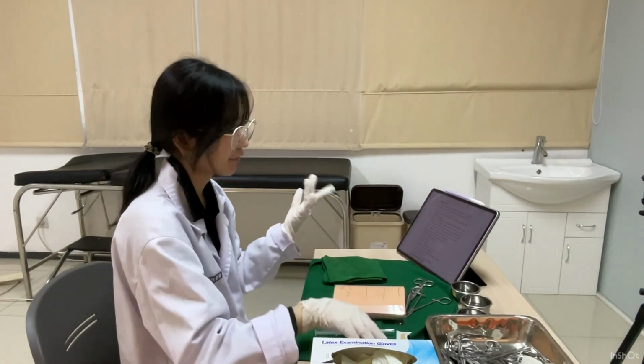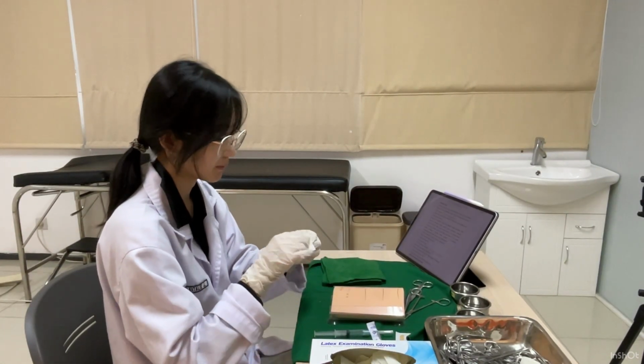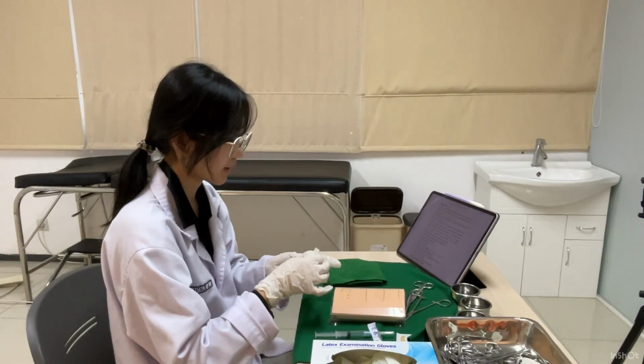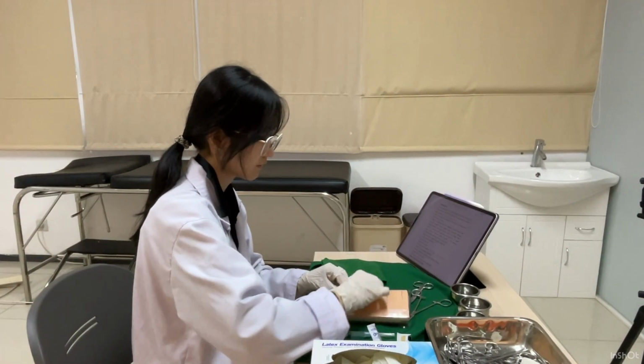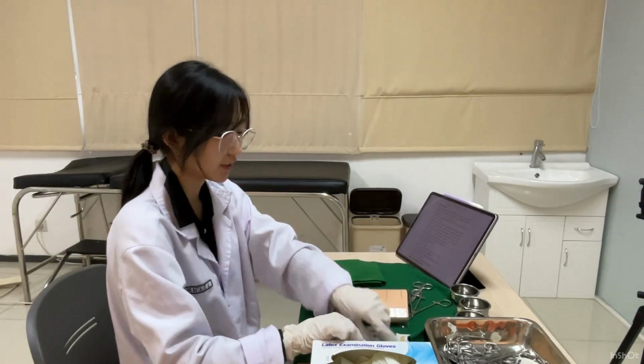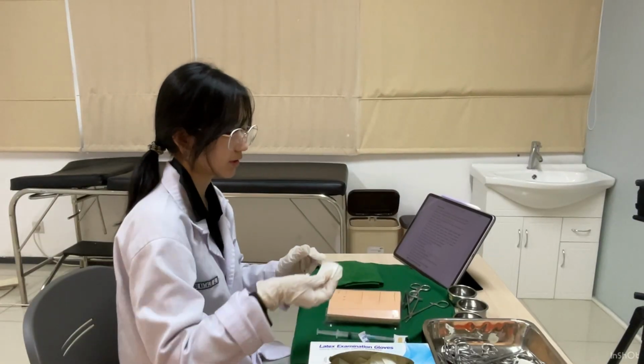Okay, next I will perform aseptic and antiseptic techniques, which is the alcohol swab. I will swab it from inner to outer in a circular motion. And then I will use another alcohol swab and swipe it in a vertical way following the wound.